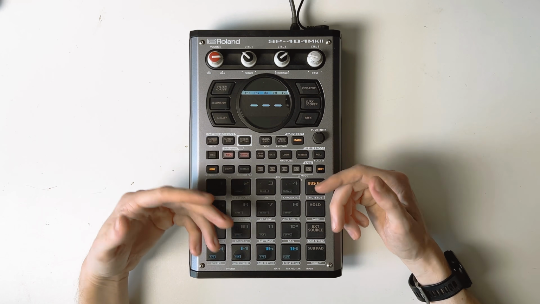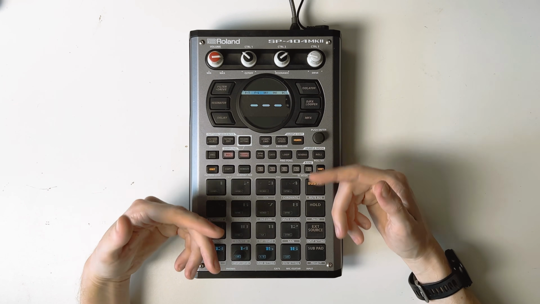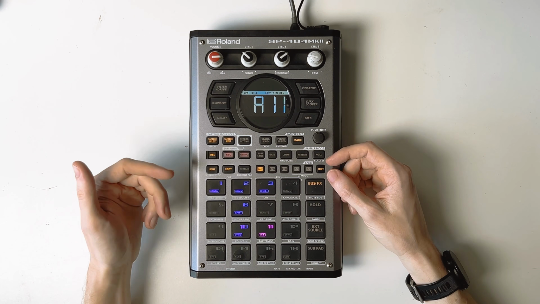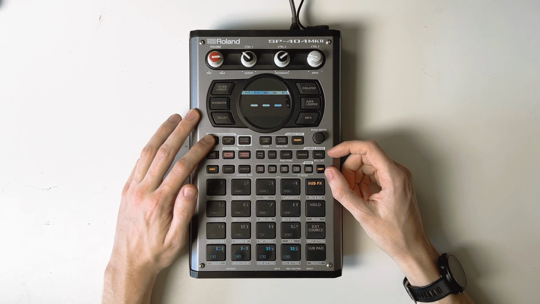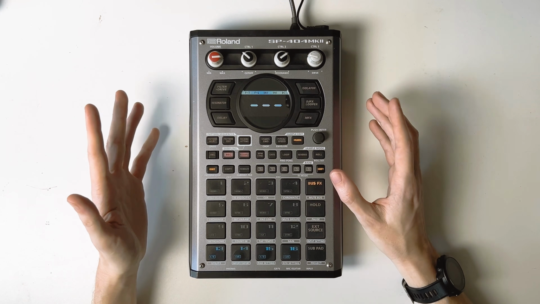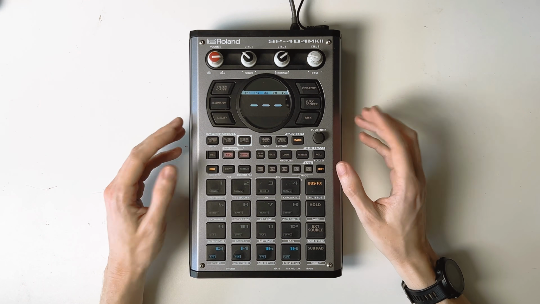And for me personally, these sometimes change. I sometimes use one method, like that pattern copy, and then I might use the other method, pattern delete. It just depends what kind of mood I'm in. But yeah, overall point that I'm trying to make in this video is there's loads of different ways to do things on this device. None of them are wrong.